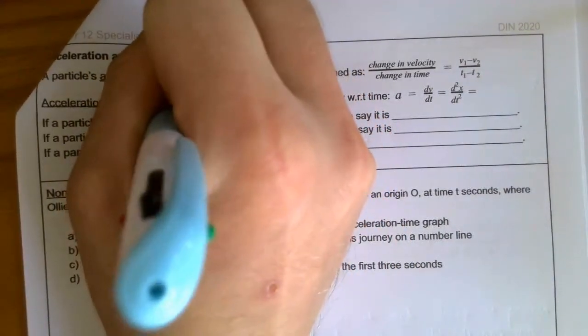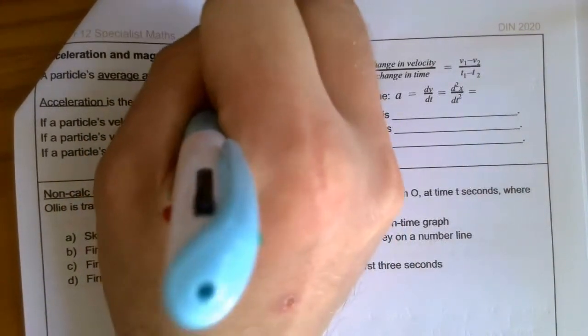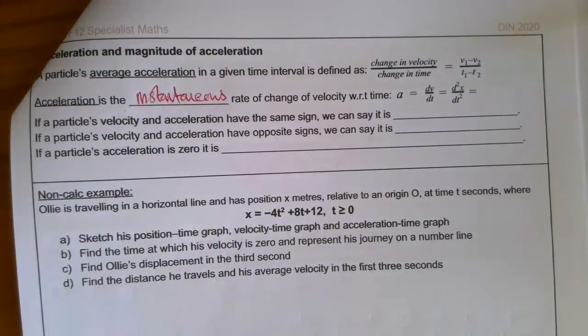Well, it's the instantaneous rate of change of velocity with respect to time. And so it relies upon an understanding of infinitesimals, moments, tiny, impossibly small intervals of time, and that's why it depends on calculus.